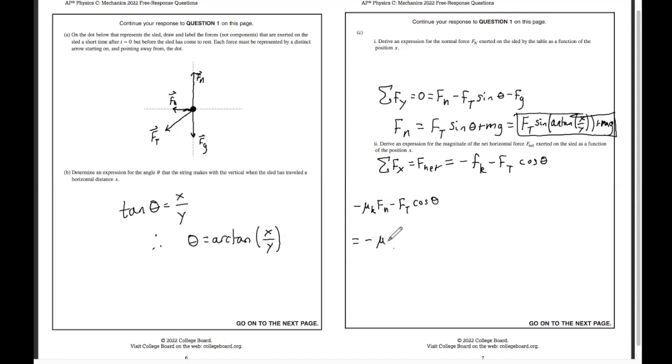So we get negative mu k, and then Fn is going to be Ft sine of arctan x over y plus mg. And then again, we still have Ft cos theta, so Ft cos arctan of x over y. And that would be our final answer for this part.